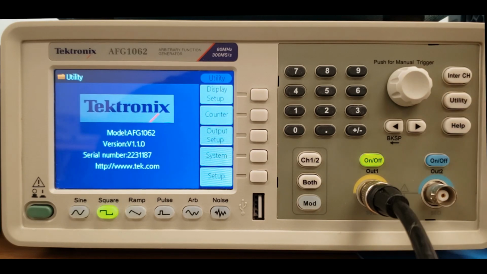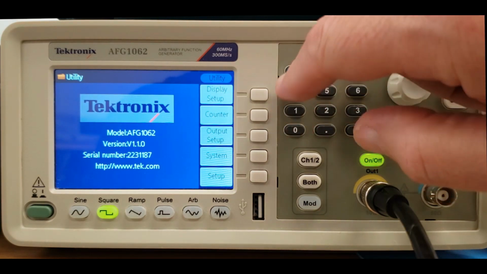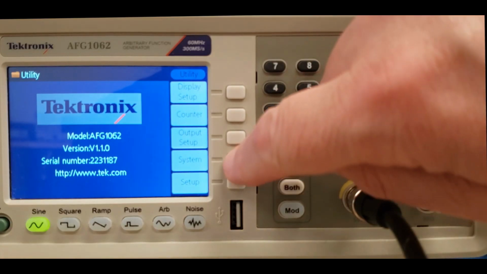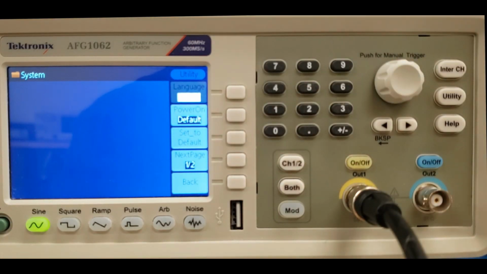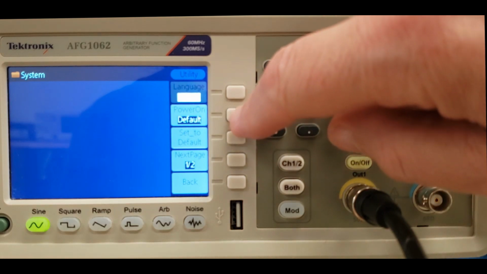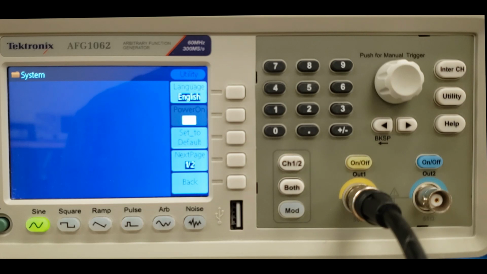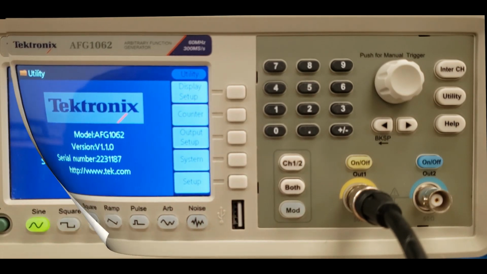Another optional setting can be found under Utility and the System button. Here we're going to make a change, and it'll be on the power on setup. Instead of being default, we're going to change it to the last. That way, when you turn the power off and back on, it'll hold whatever settings were last configured.